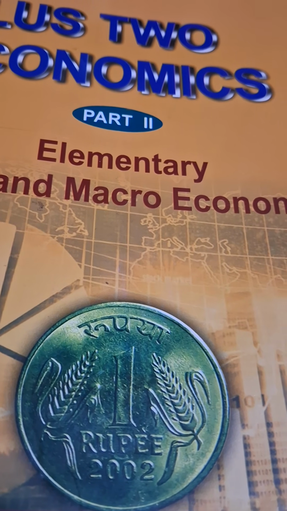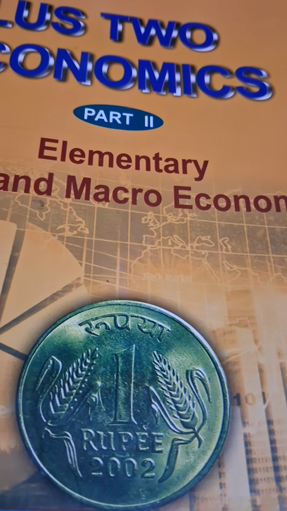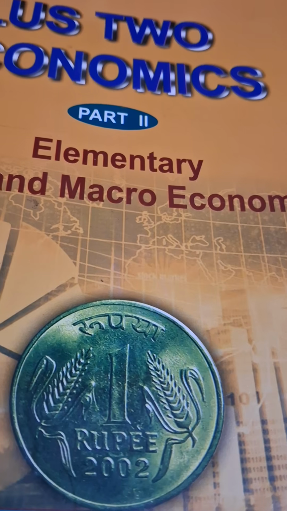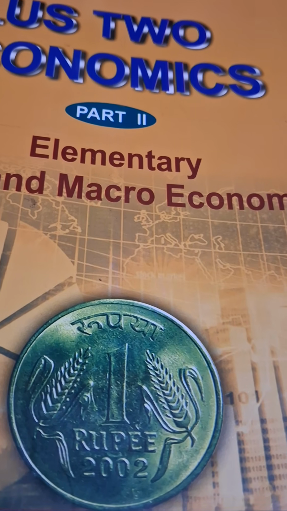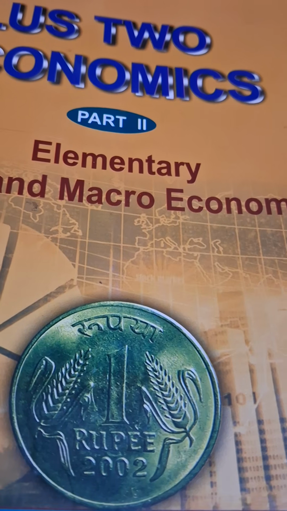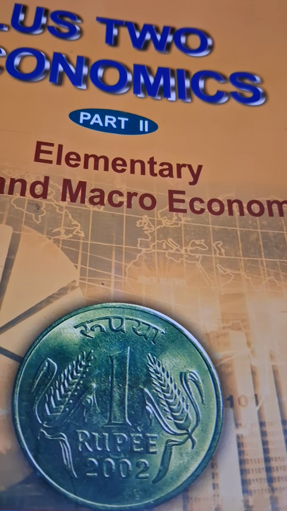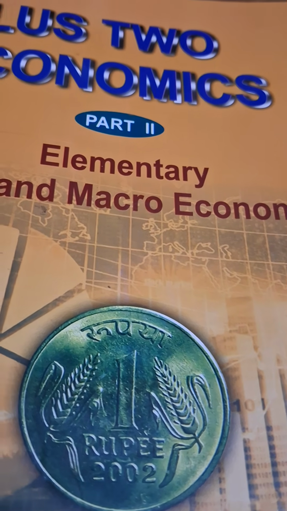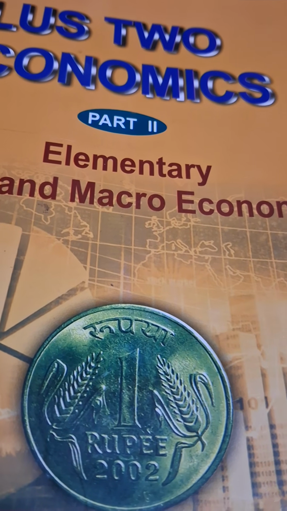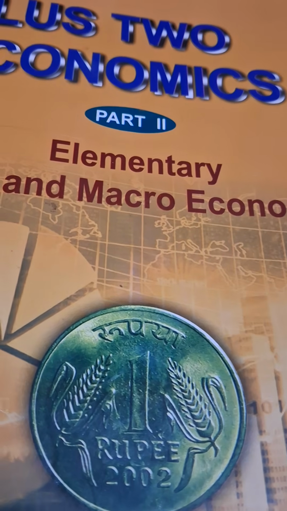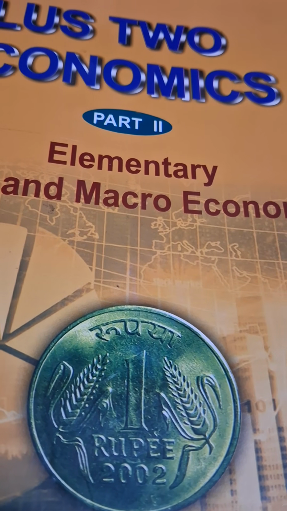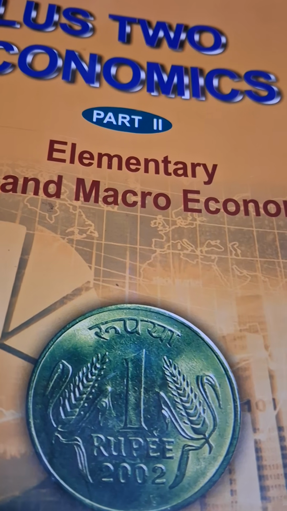So the diamond-water paradox prevented the classical economists from explaining the price of goods in reference to the utility of these goods. Now we'll know how, with the help of the marginal utility concept, the problems of the paradox of value can be solved easily. Actually, the price of the commodity is not determined by the total utility but by the marginal utility. So remember, always the price of the commodity is determined by the marginal utility.